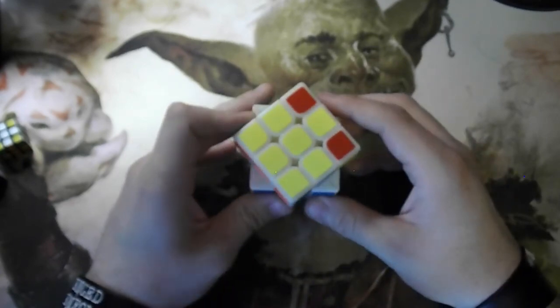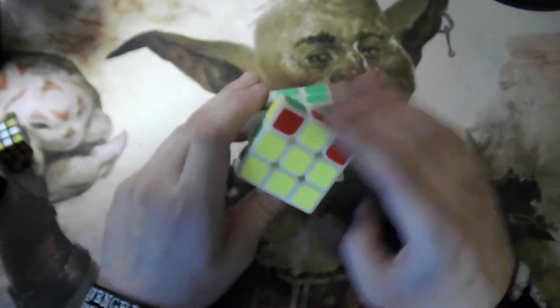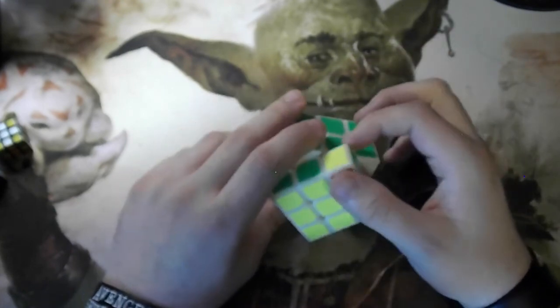So if you have a different kind of puzzle, I do not recommend this, flipping them. Look at that, it's completely solved. Technically, you didn't really solve it, you kind of just flipped it.